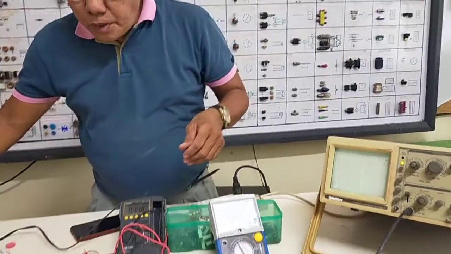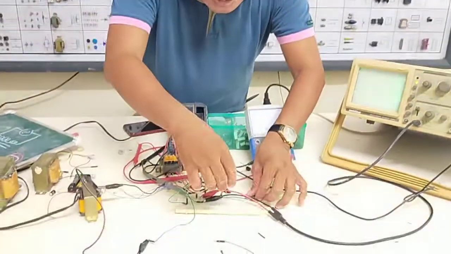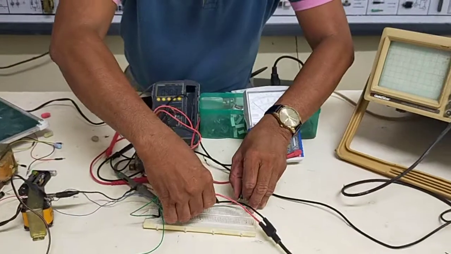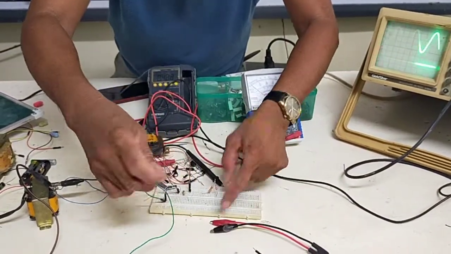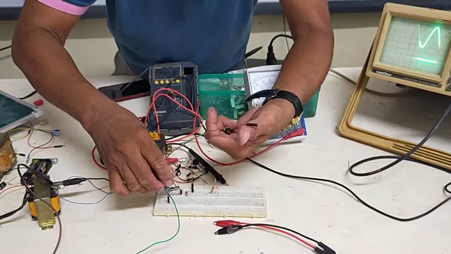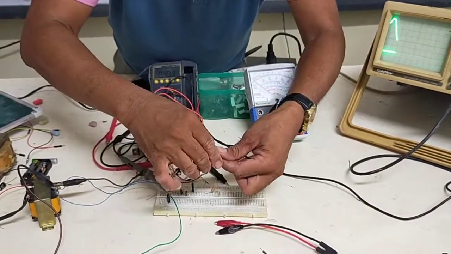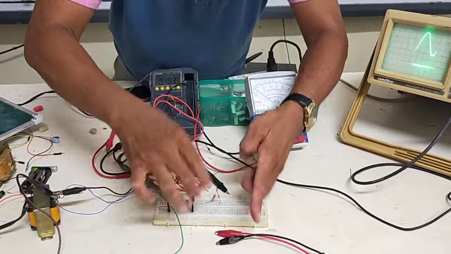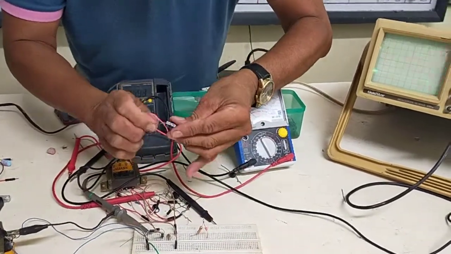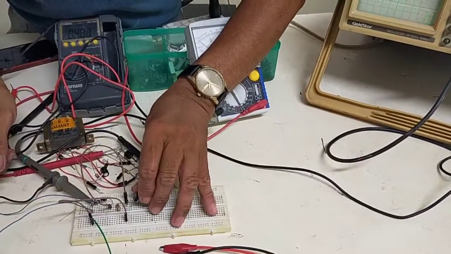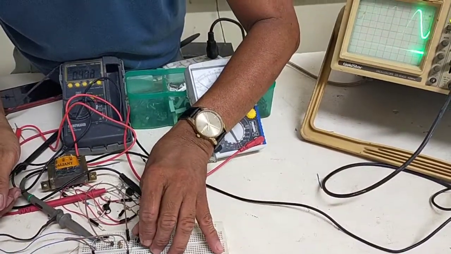Now, if we connect the capacitor across this resistor, okay, positive is here and negative is here.